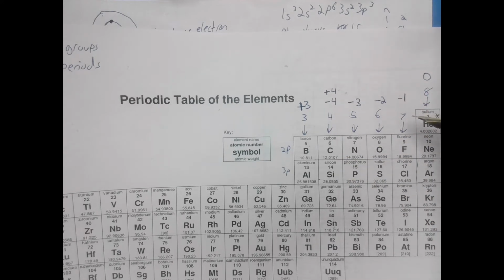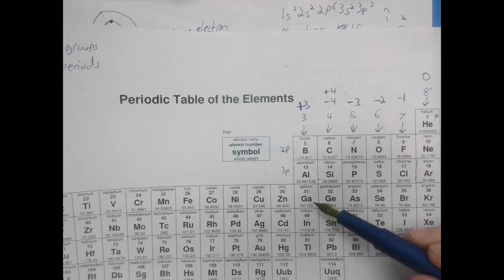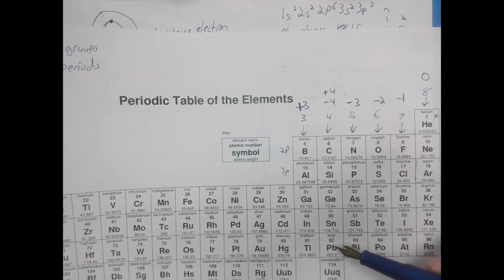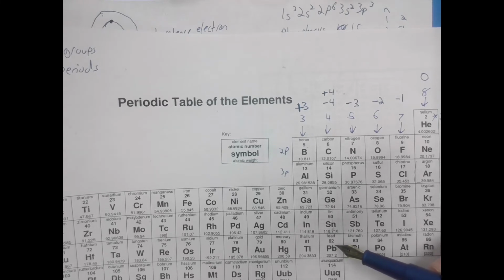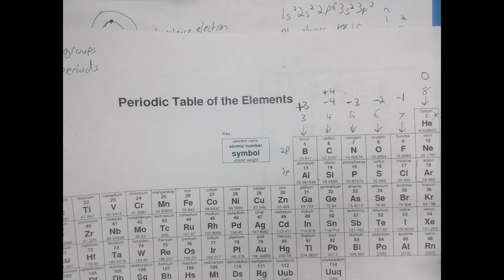And of course, there are always exceptions, but we won't worry about the exceptions. Most of the time, you won't encounter any major exceptions. There are going to be exceptions, like lead. Lead is an exception. I think it's plus 4 or plus 2. It's really weird.